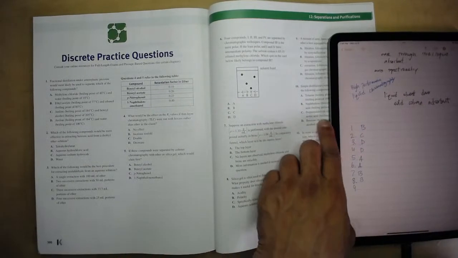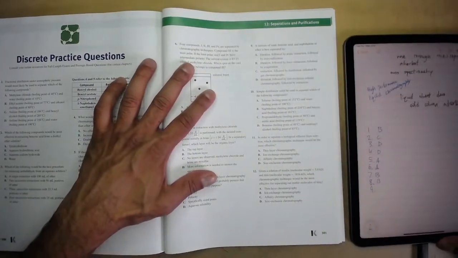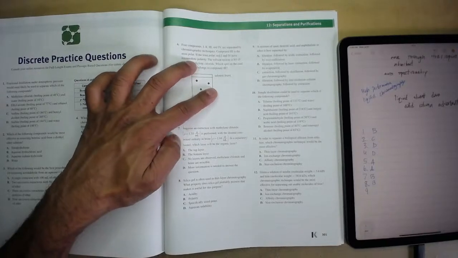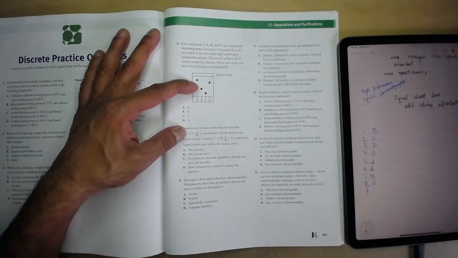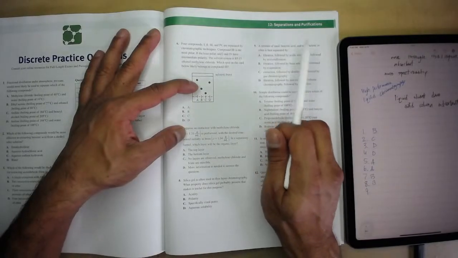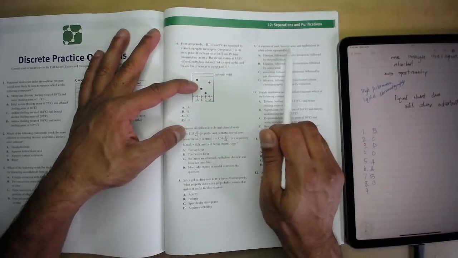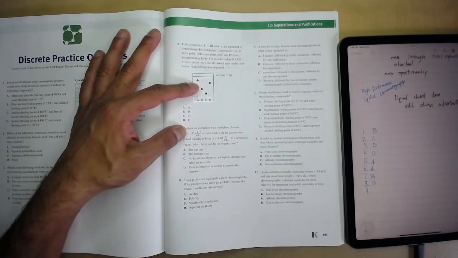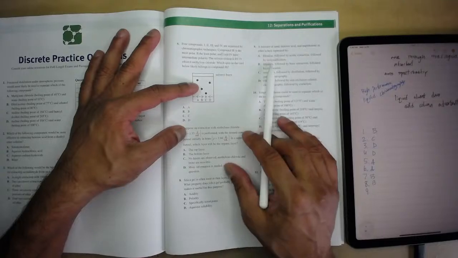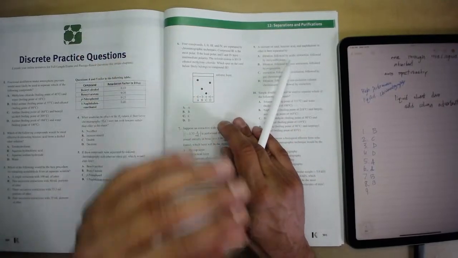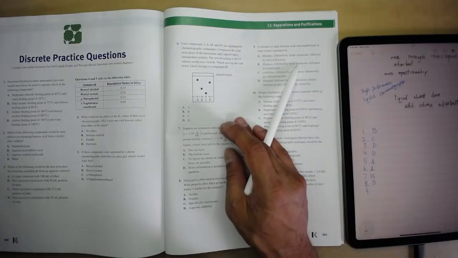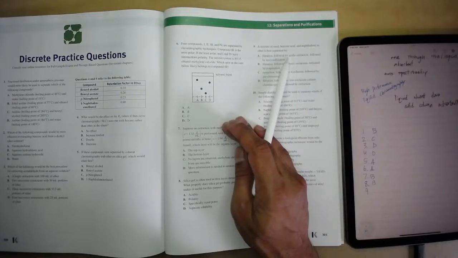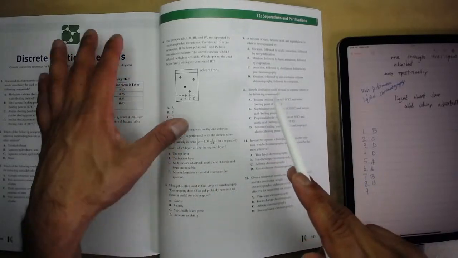9. A mixture of sand, benzoic acid, naphthalene, and ether is best separated by. You've got naphthalene, organic, ether, benzoic acid, aqueous, and sand. Filtration followed by acidic extraction followed by recrystallization.